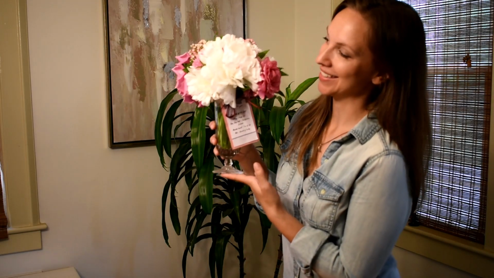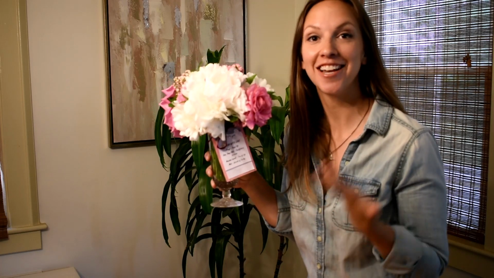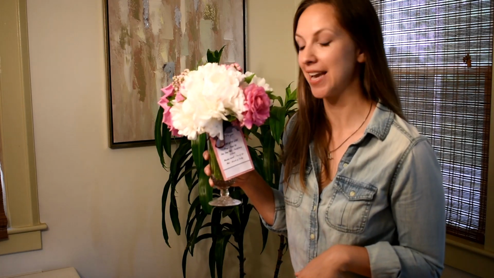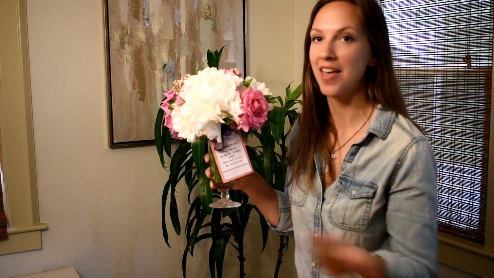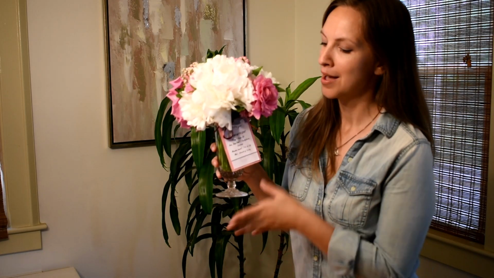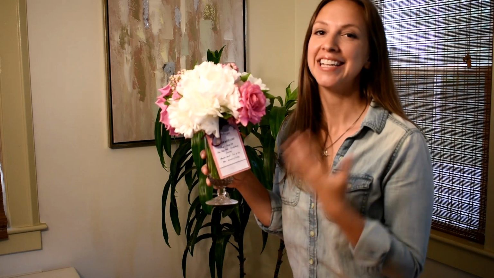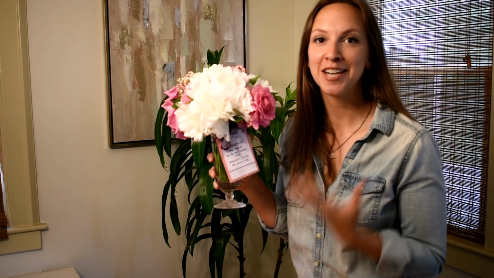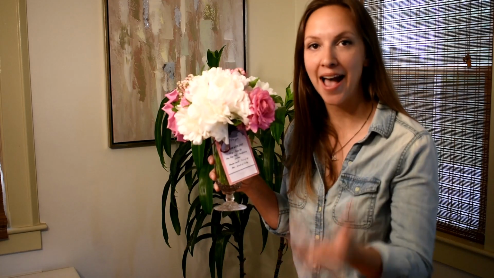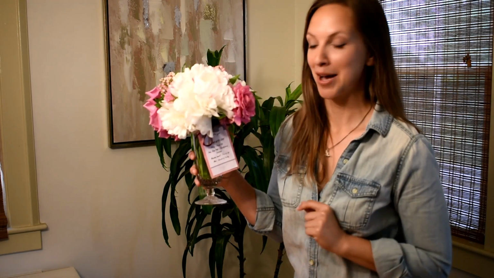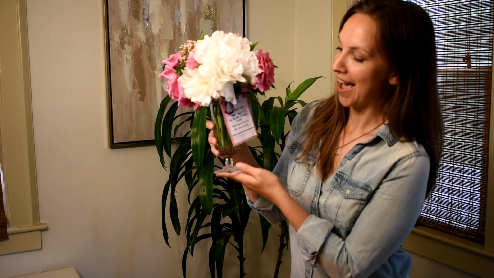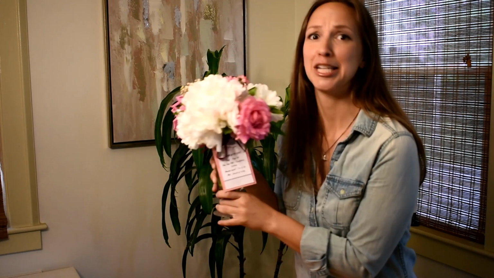Well, she's all done. And isn't that such an easy arrangement to create? Just keep turning the arrangement, just keep thinking about that dome shape that you're going for. But what this is really about is the meaning of flowers and sharing the gift of flowers that have meaning with someone that you love. So I can't wait to give this to my mom. I hope she'll appreciate it. And it's just beautiful.